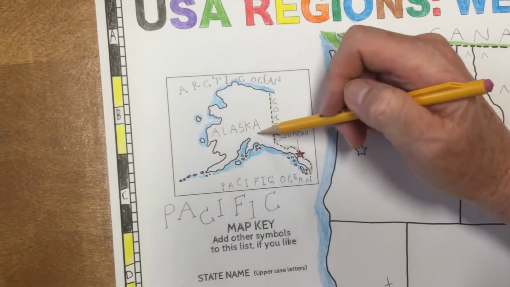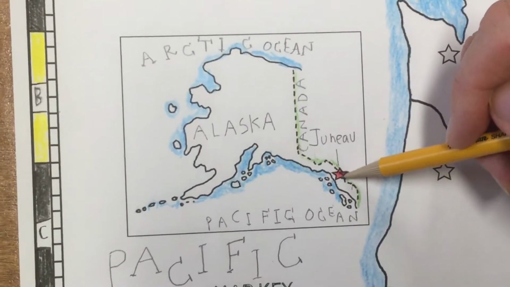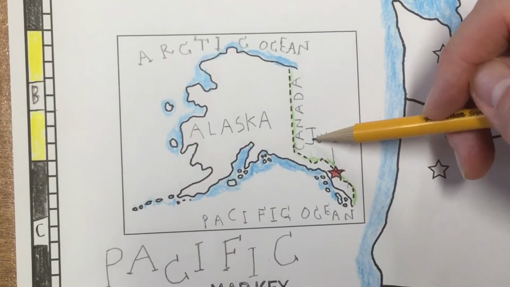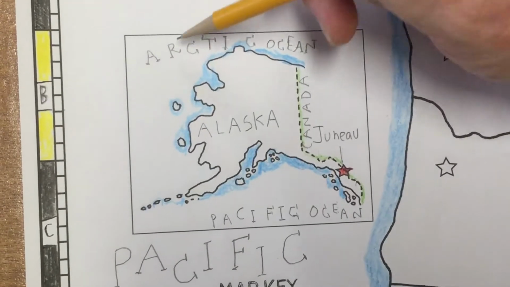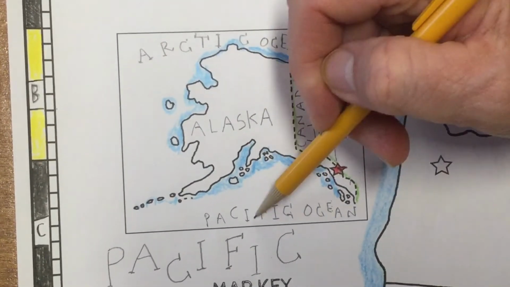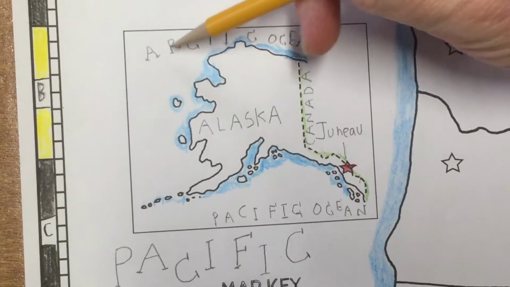I labeled the state name, and you can see the little star right there. I used a leader line to write Juneau for the capital. I also labeled the two oceans that touch upon Alaska, which are the Pacific and the Arctic.